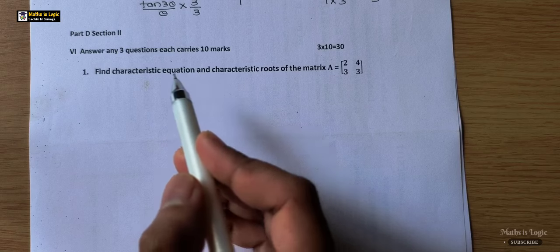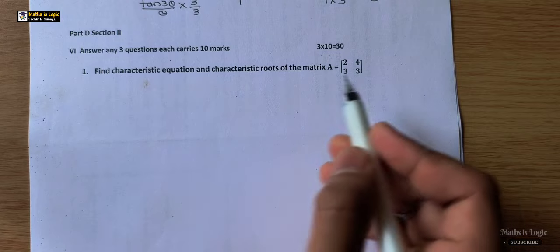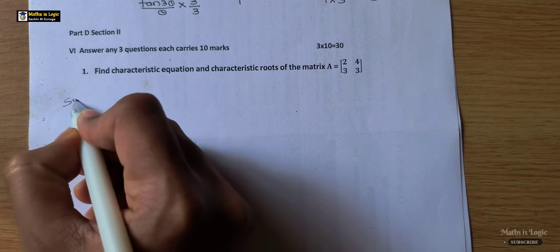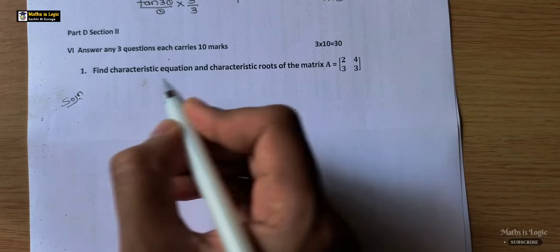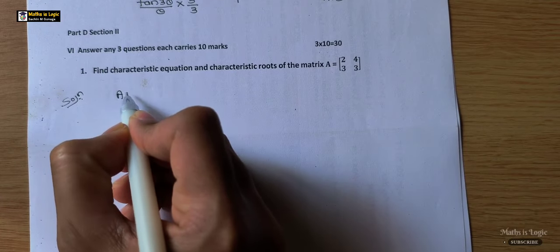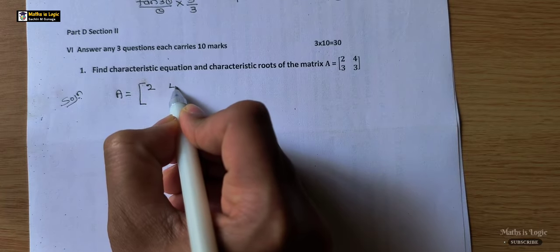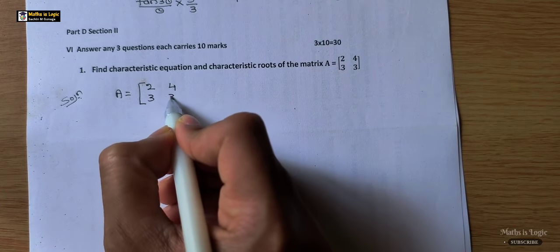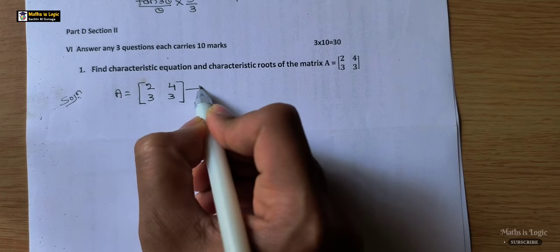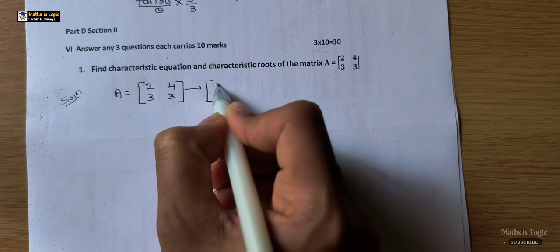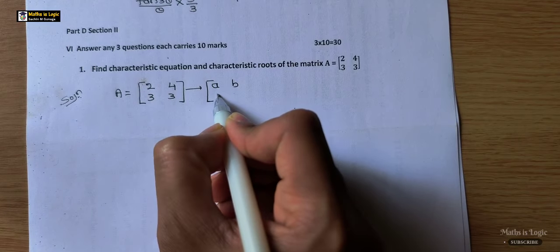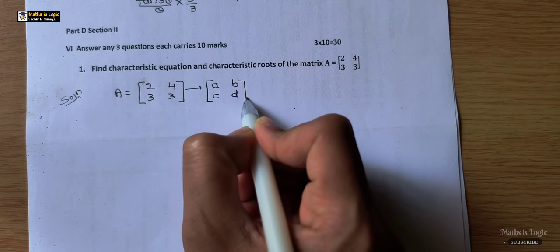So first, to find the characteristic equation, what we need to do is consider A equals [2 4; 3 3]. So compare this given matrix with a, b, c, d.